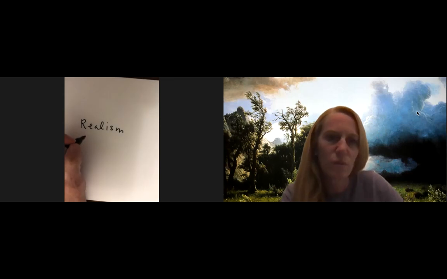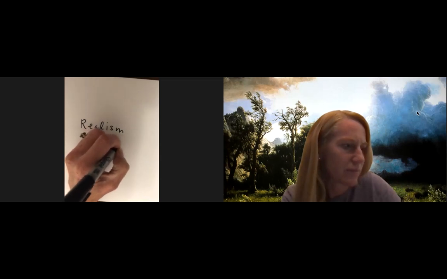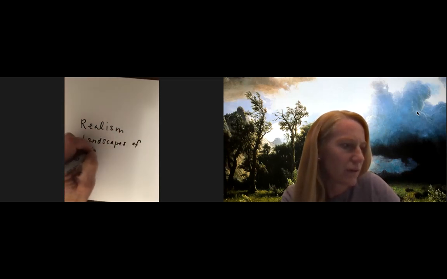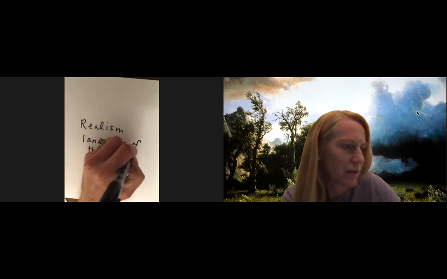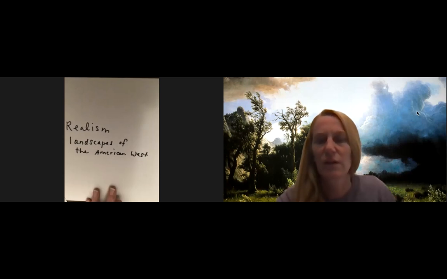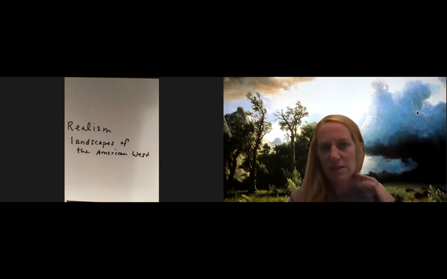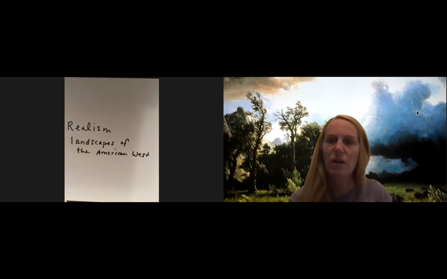And he was known for doing landscapes of the American West. So remember, this was a time in America when the West was still this wild area and people were moving from the East Coast, and he lived on the East Coast, but he was taking these paintings back with him. He would travel to the West Coast and then he would go back to the East Coast and he would paint these beautiful pictures of what he saw.